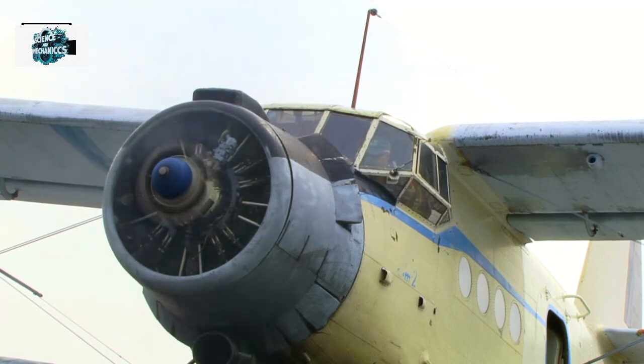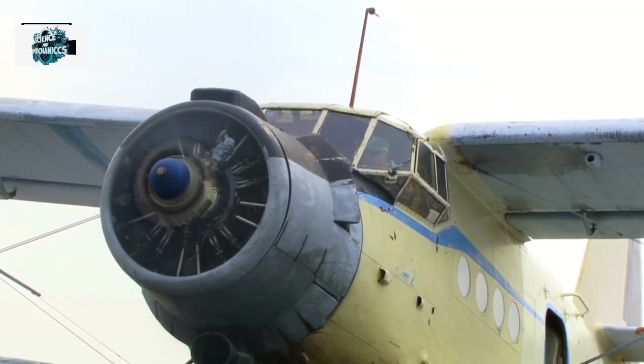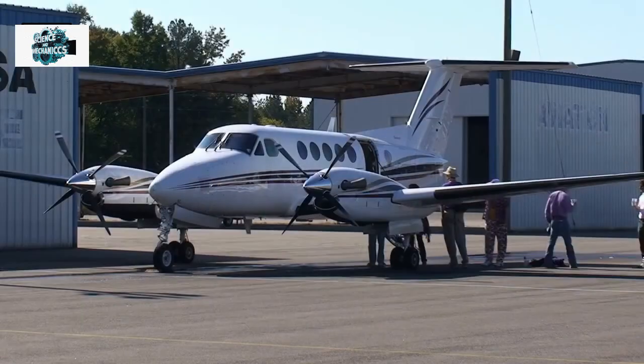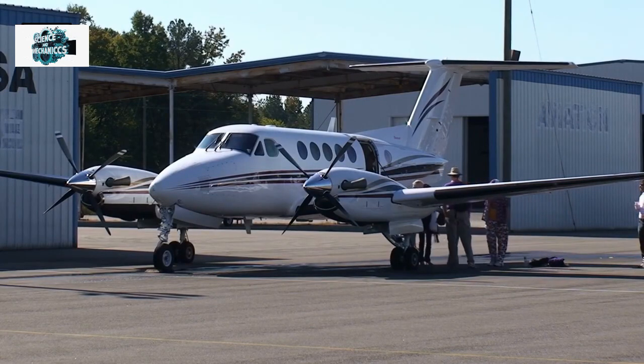Airplane maintenance and safety. Keeping an airplane in top condition is essential for safety and reliability. Regular maintenance checks are carried out to ensure that all systems are working correctly and that the aircraft is airworthy. Safety is also a top priority, with rigorous training and safety procedures in place to minimize the risk of accidents.